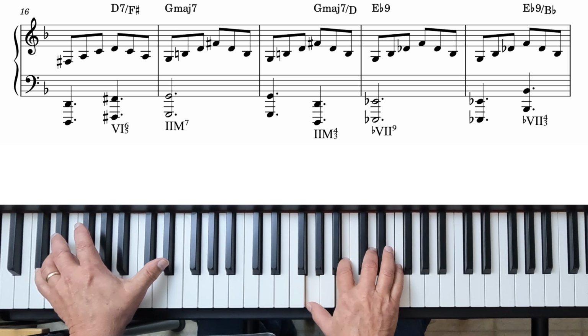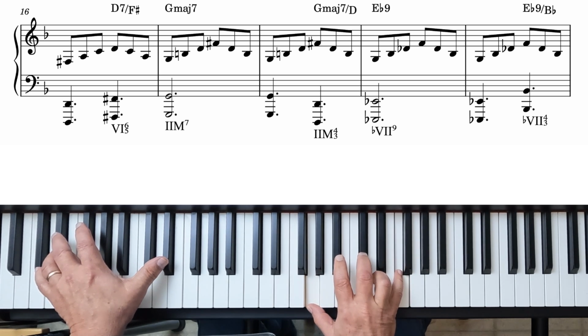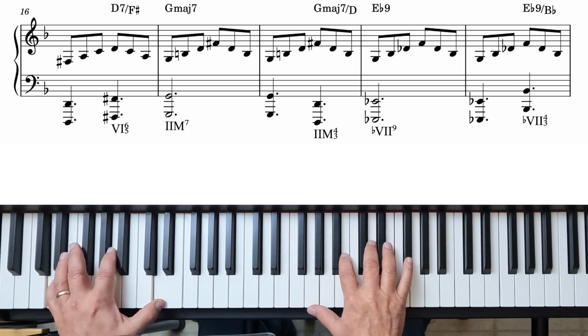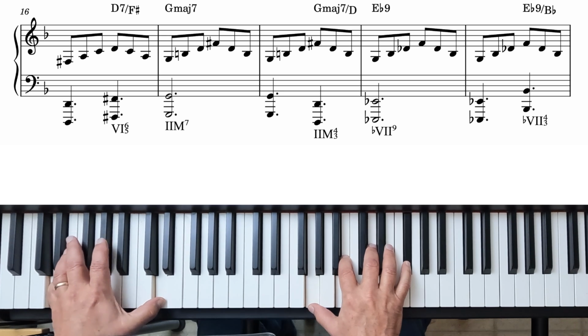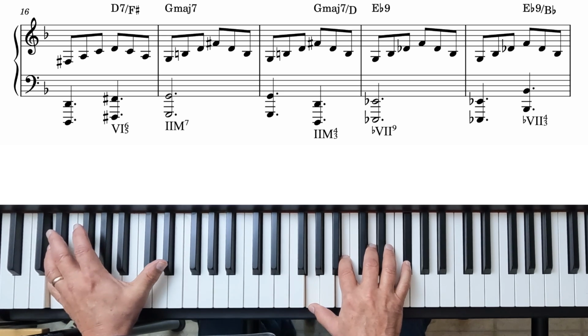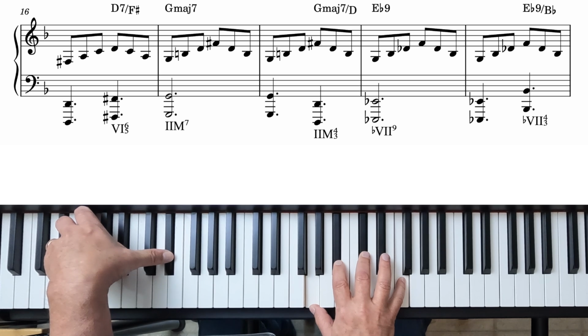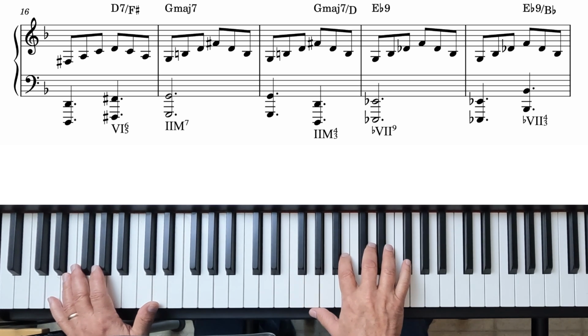The F sharp goes to F, the D goes to D flat, and the B natural goes to B flat. At the same time, this D in the left hand moves up to E flat. Very clever, very surprising, but yet somehow it sounds very natural.